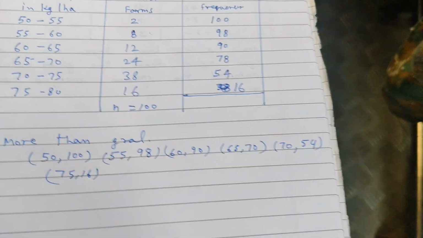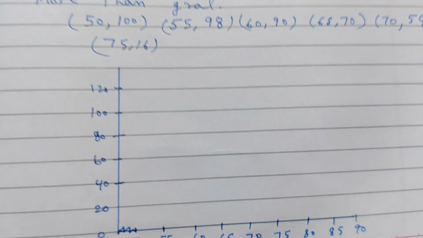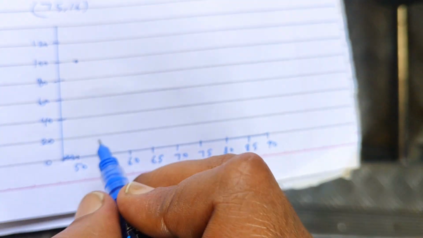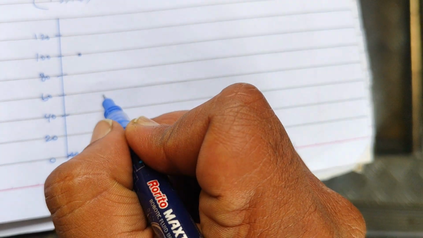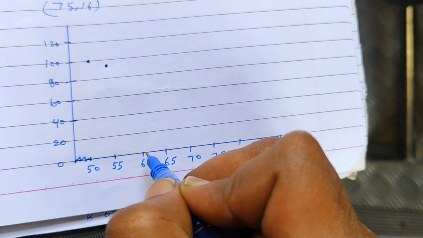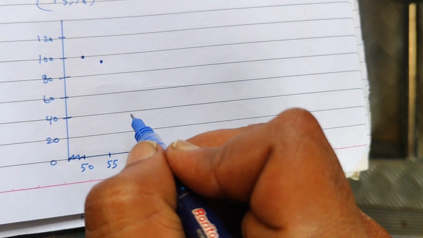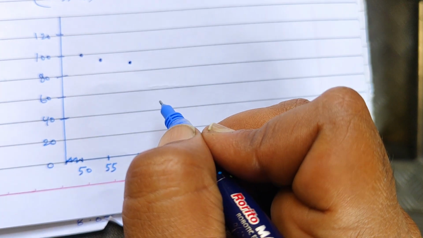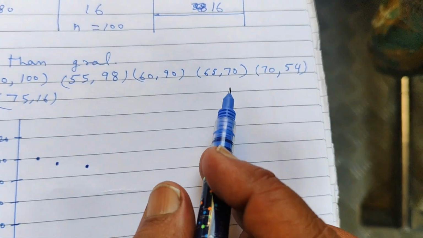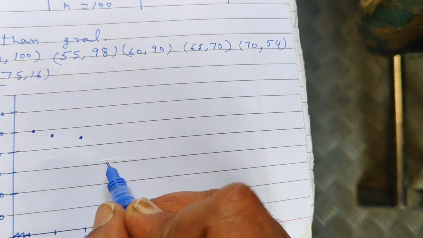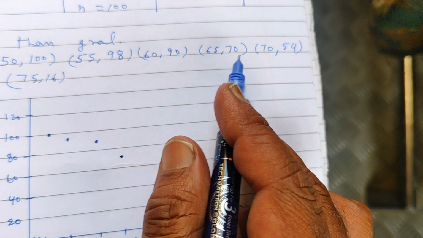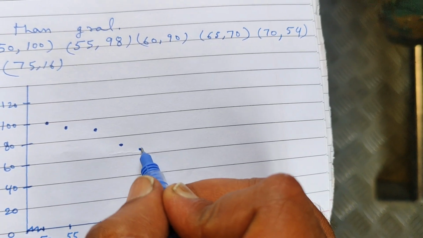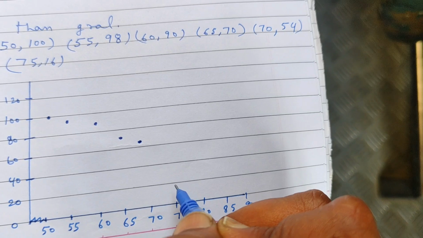So we make the graph and plot here 50, 100; 55, 98; 60, 90; 65, 70; 70, 54; and 75, 16.